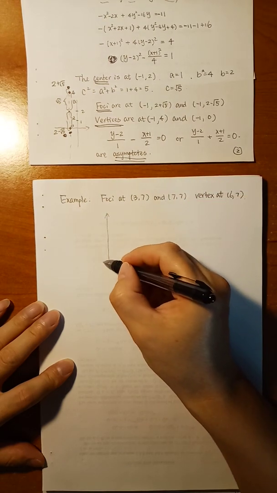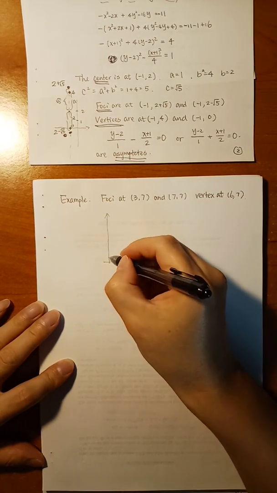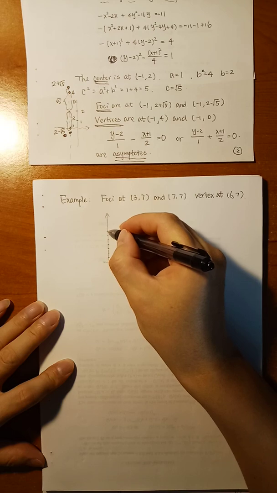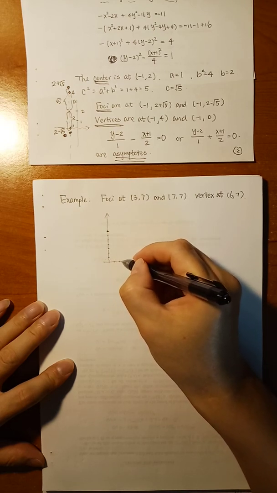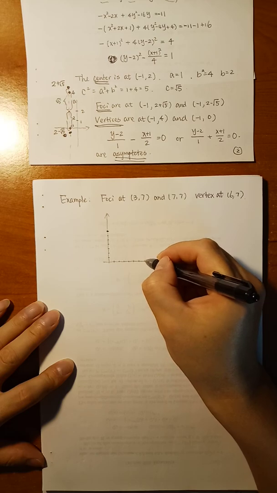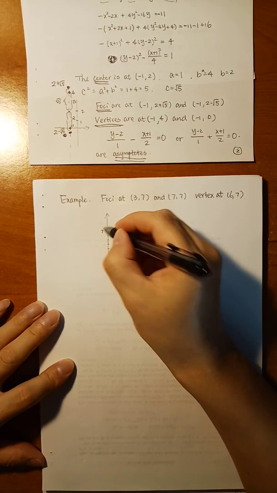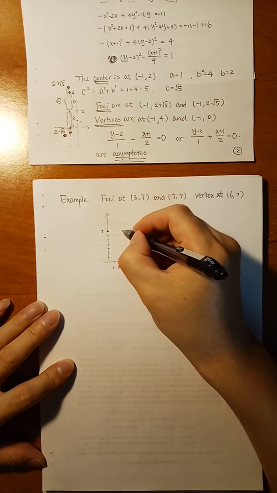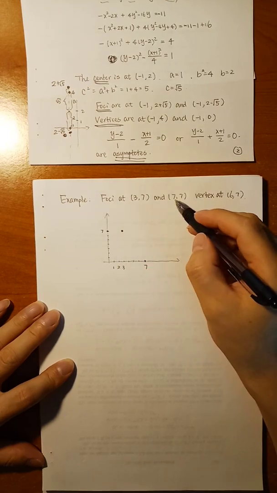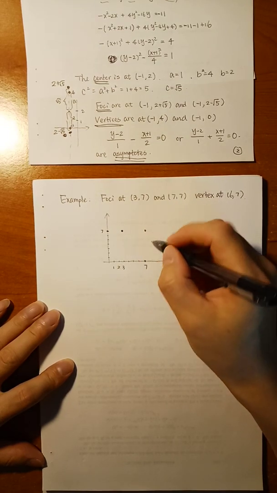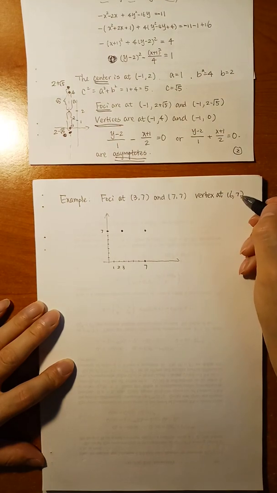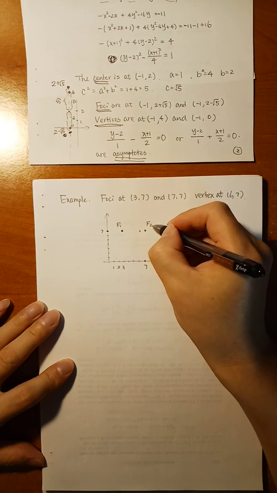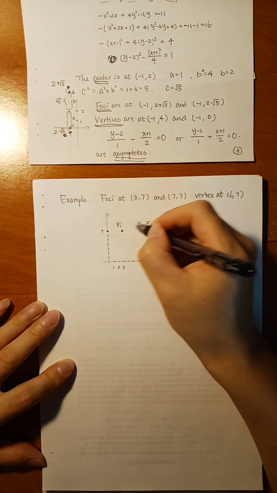So height is 7. It's very tall. 1, 2, 3, 4, 5, 6, 7. Okay, 7 is right. This is 7. This is 7. Foci at 3, 7. This is a focus. Another focus at 7, 7. And one vertex is at 6, 7. It's F1, F2. This is V2. V1 is here.